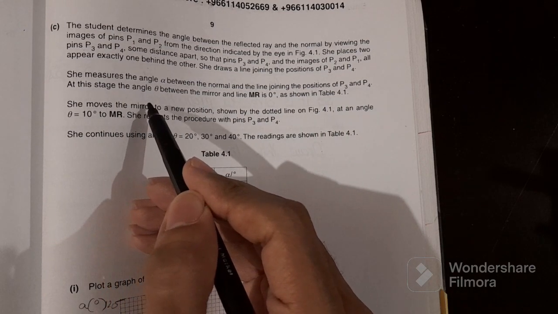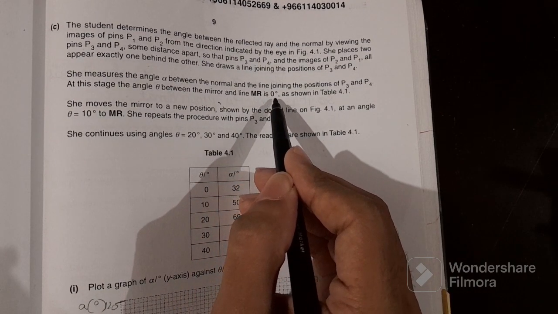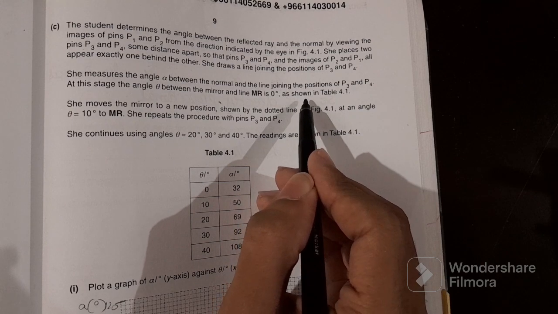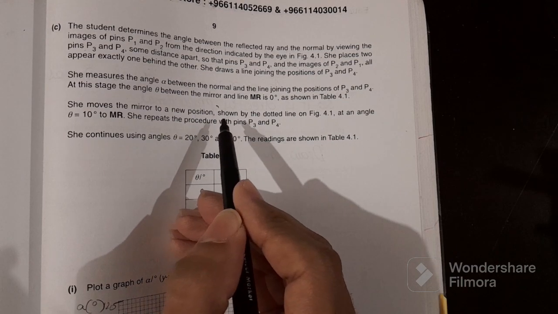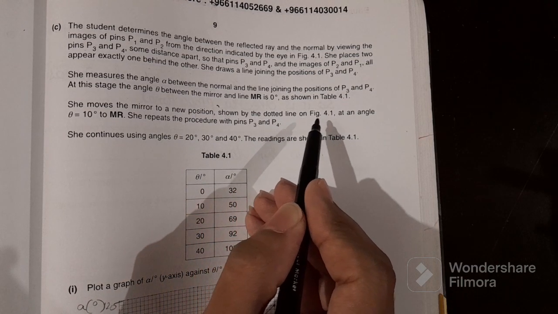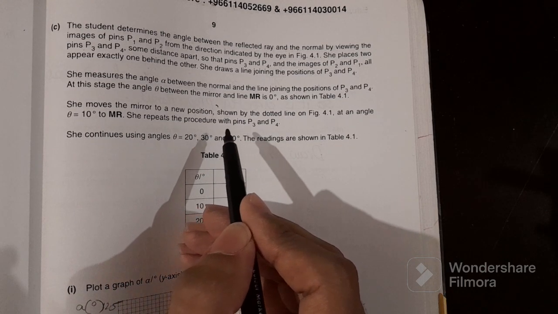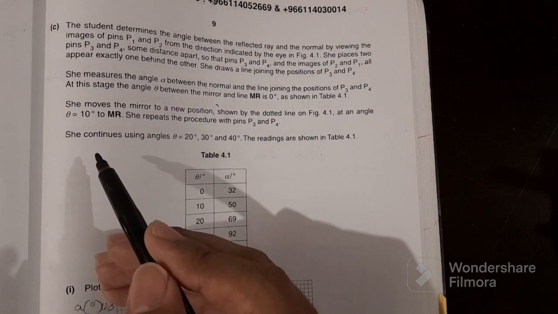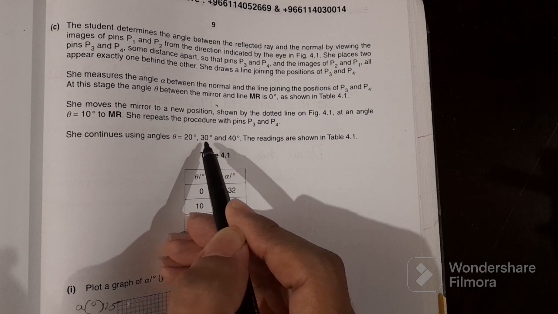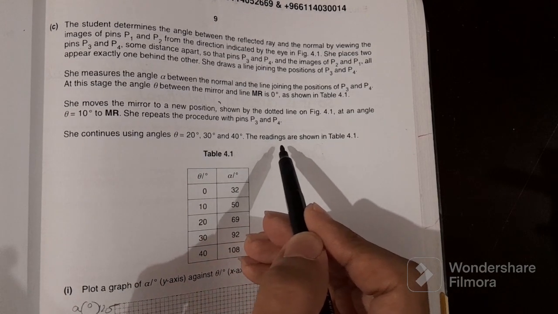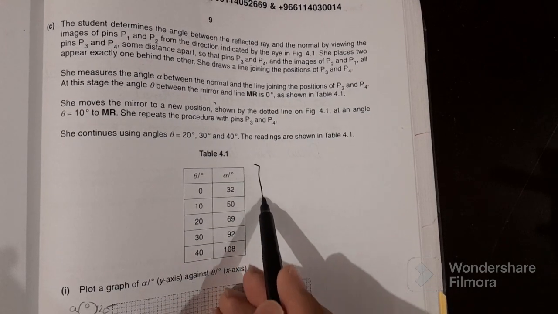At this stage, the angle alpha between the mirror and the line MR is 0 degrees, as shown in table 4.1. She moves the mirror to a new position, shown by the dotted line on figure 4.1, at an angle alpha of 10 degrees to MR. She repeats the procedure with pins P3 and P4. She continues using alpha of 20 degrees, 30 degrees and 40 degrees. The readings are shown in table 4.1. So these are the readings in table 4.1.